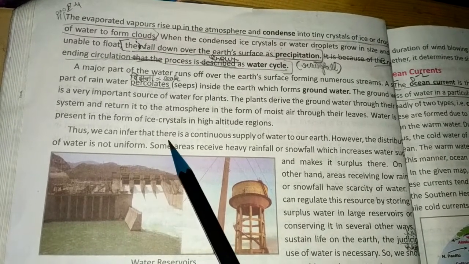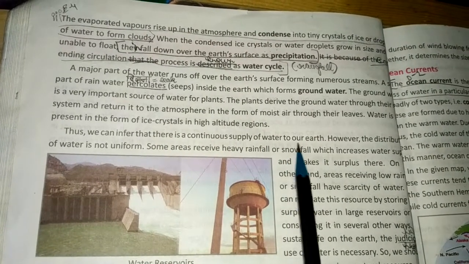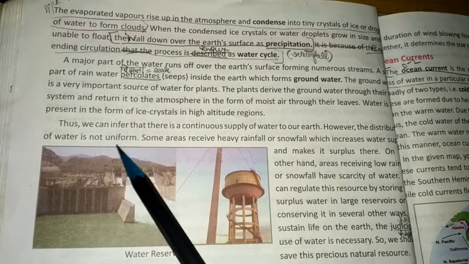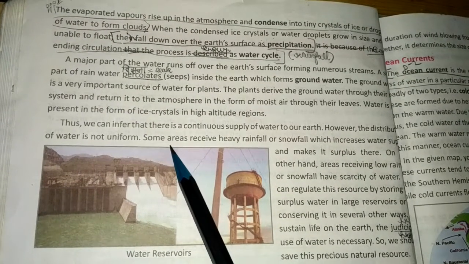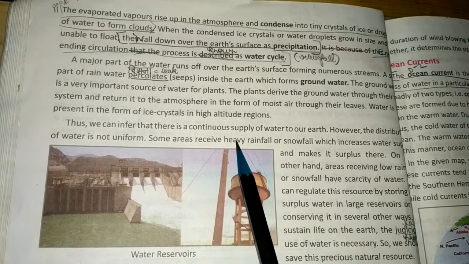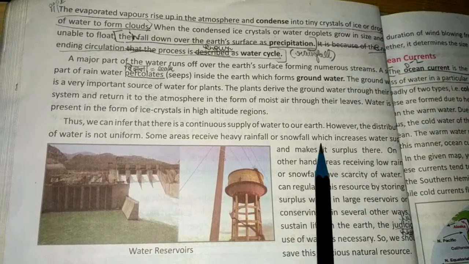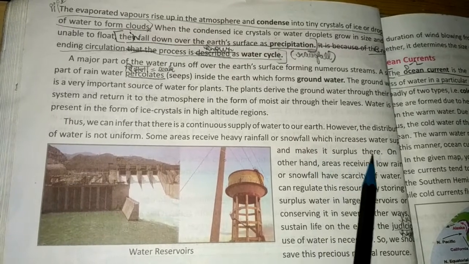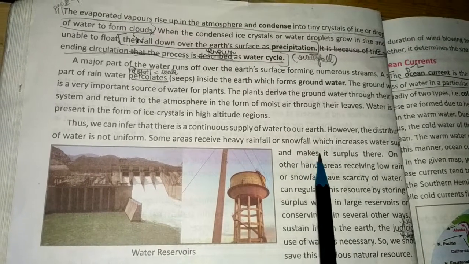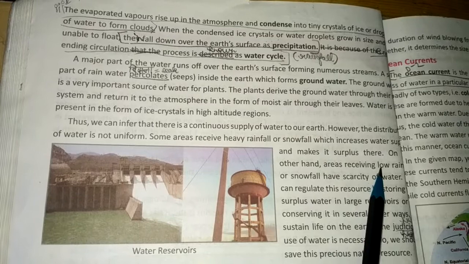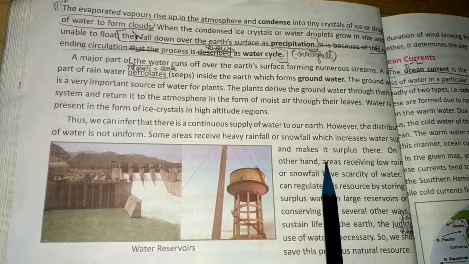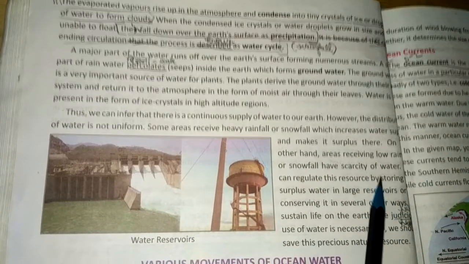Thus, we can infer that there is a continuous supply of water to our earth. However, the distribution of water is not uniform. We can say that some areas are receiving heavy rainfall. On the other hand, some are not receiving exactly at the same level. That's why some areas have surplus water and some areas have scarcity of water.